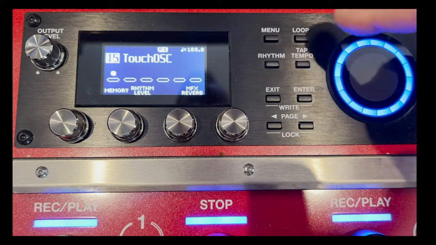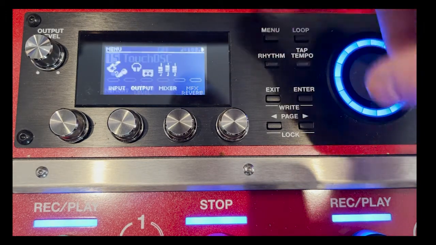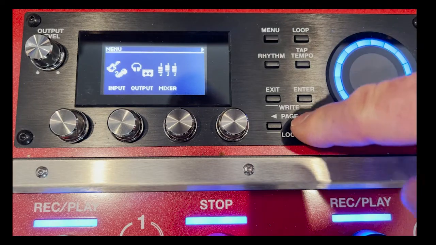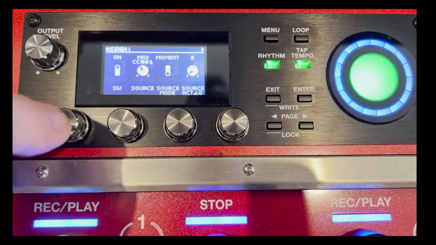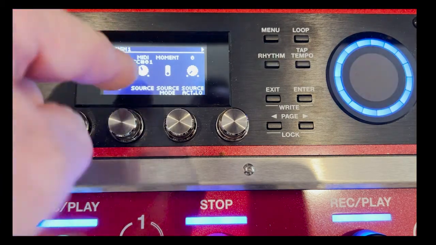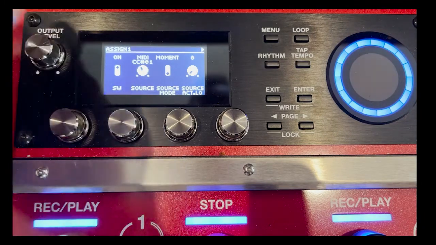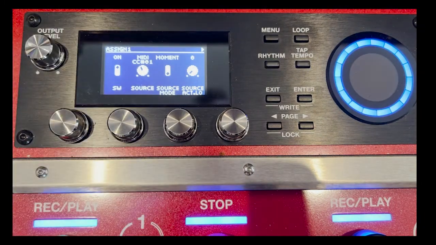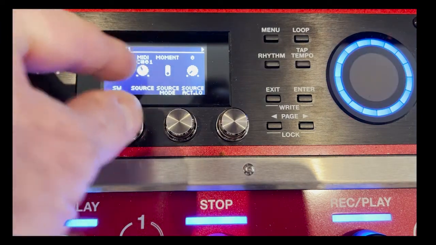First things first, we want to go to the assigns. So you press menu, across to the right once, press assign. We want to go to assign number 1. Make sure the switch is toggled to on. And if you see here the MIDI CC number, the first button on TouchOSC was the rhythm start stop, and we set that to channel 1 controller 1, so CC1.